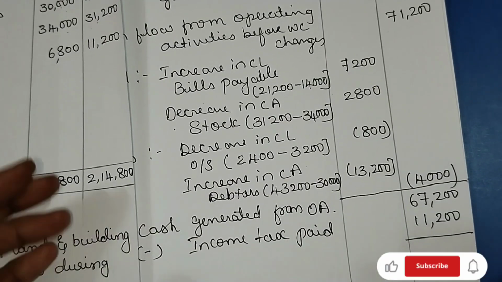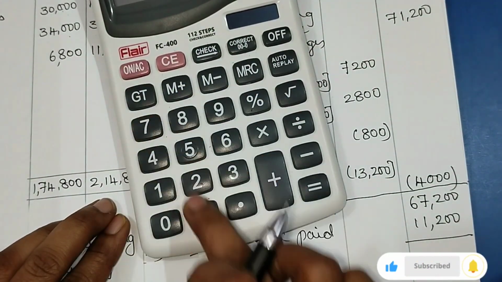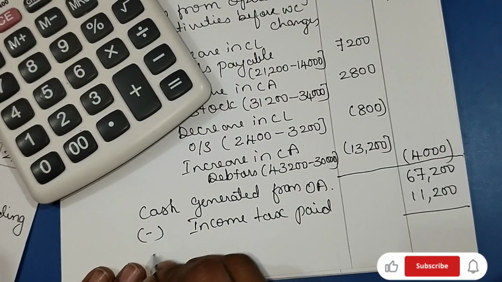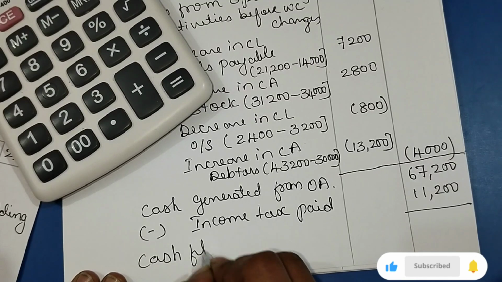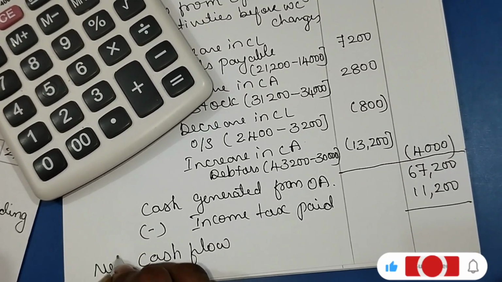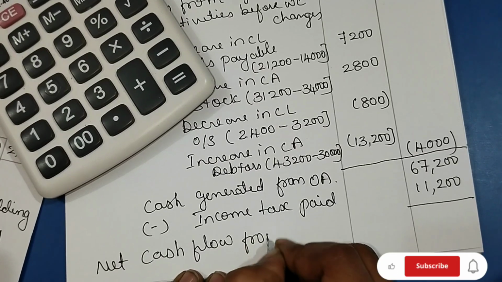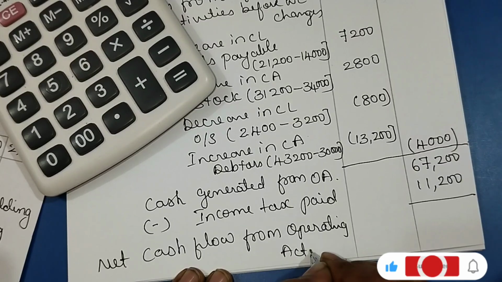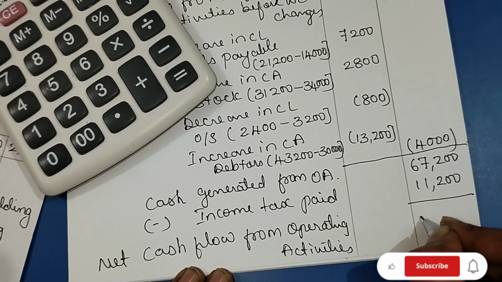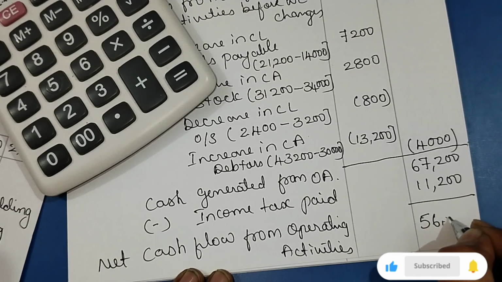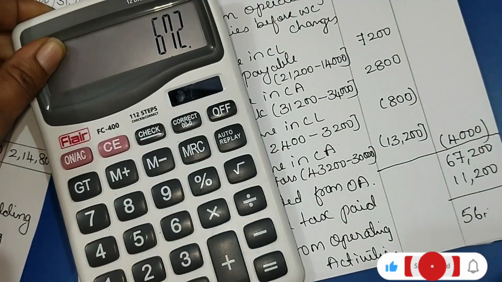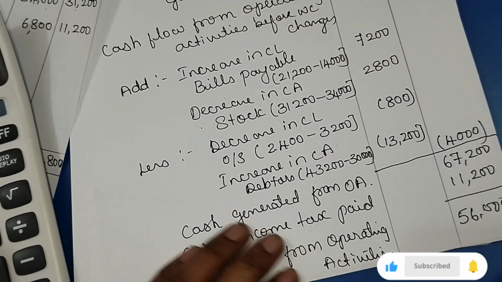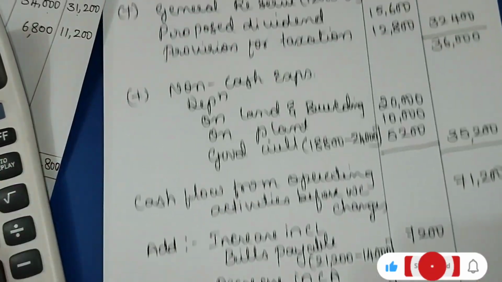11,200 from 67,200 minus 11,200, 56,000 is the net cash flow from operating activity. 56,000, right? 67,200 minus 11,200, it is 56,000. 56,000.